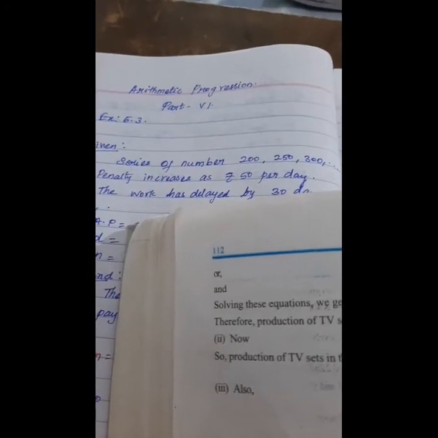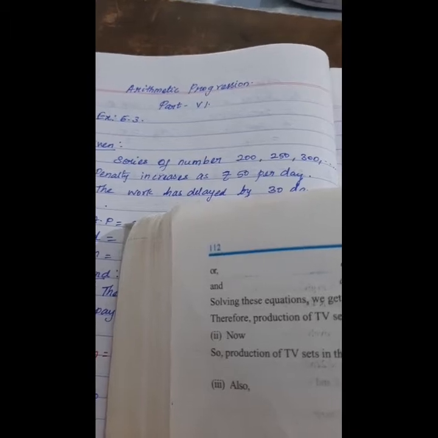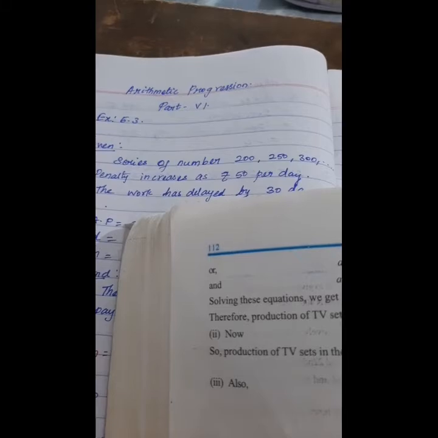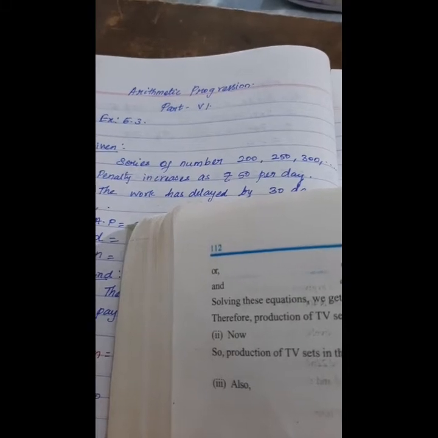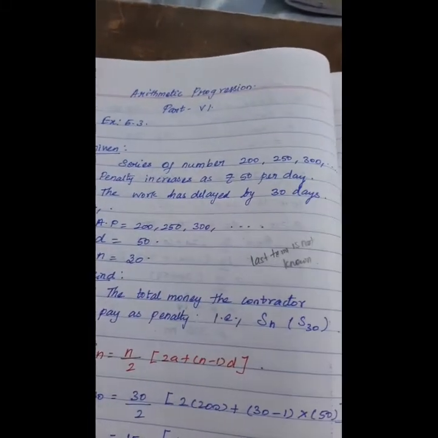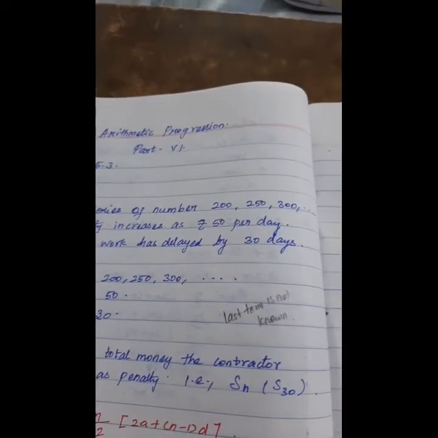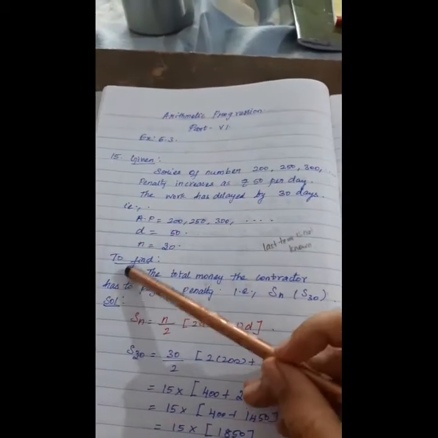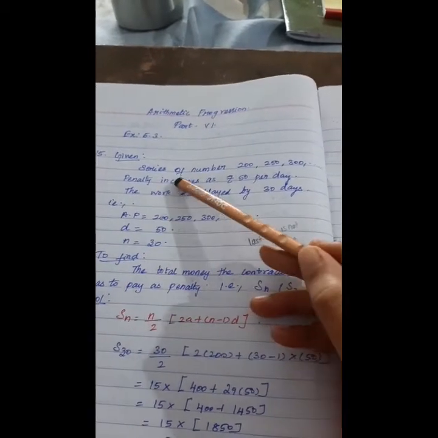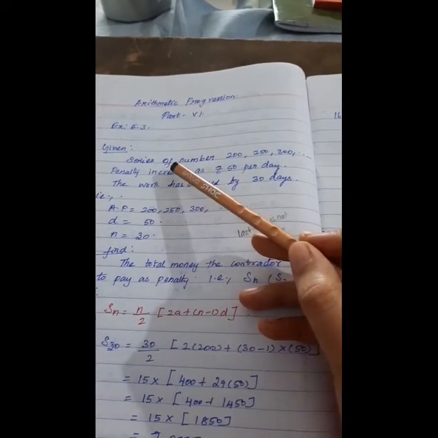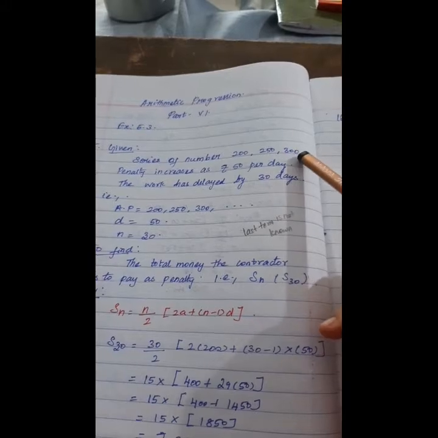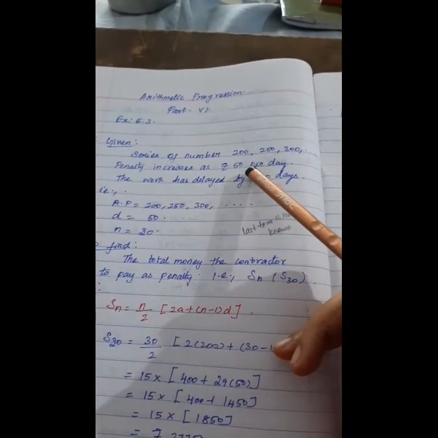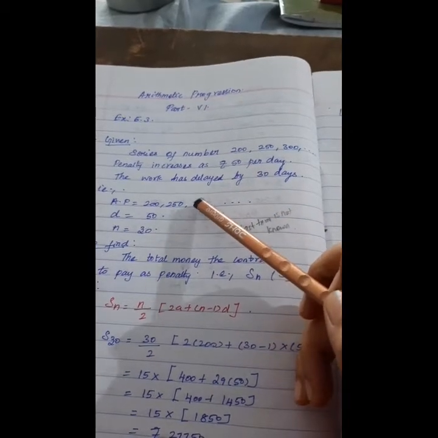What do we want to find out? We need to find out how much money the contractor has to pay as penalty if he has delayed the work by 30 days. If the work is delayed for 30 days, how much he has to pay, that we want to find out. So what all is given, see here. The series of numbers is 200, 250, 300 and the penalty is increasing at rupees 50 per day. And the work is delayed for 30 days.